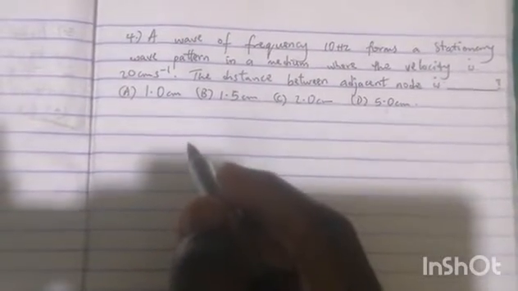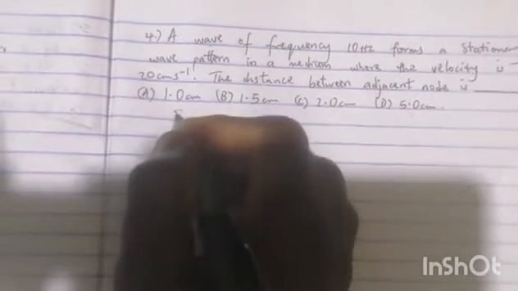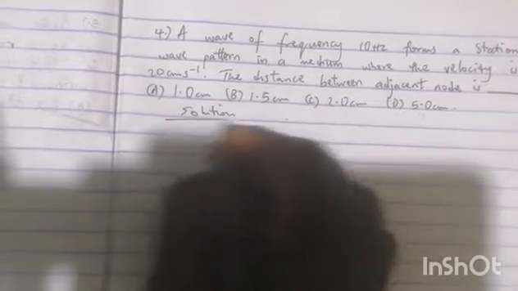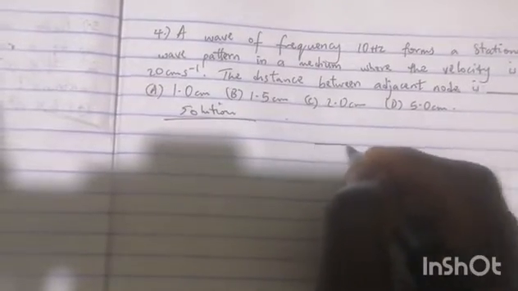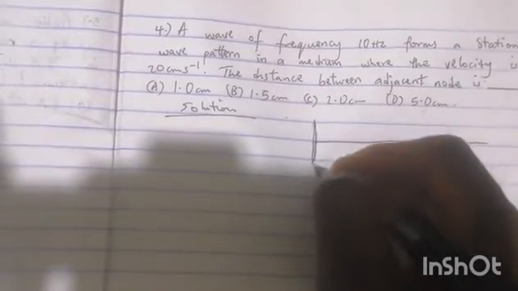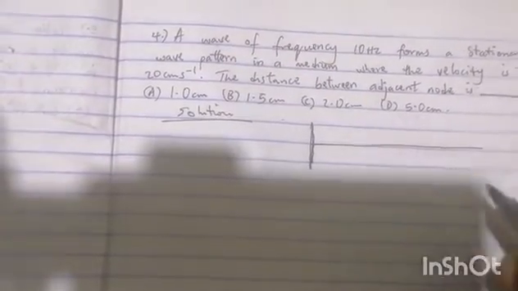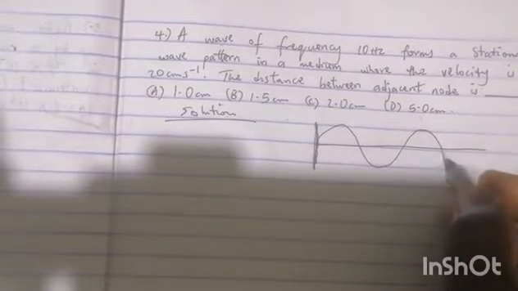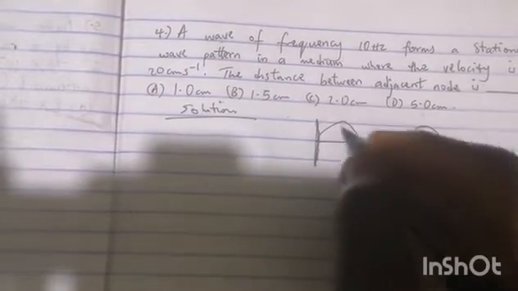Before you can solve this question, you need fundamental knowledge about stationary waves. Let's draw the wave like this.